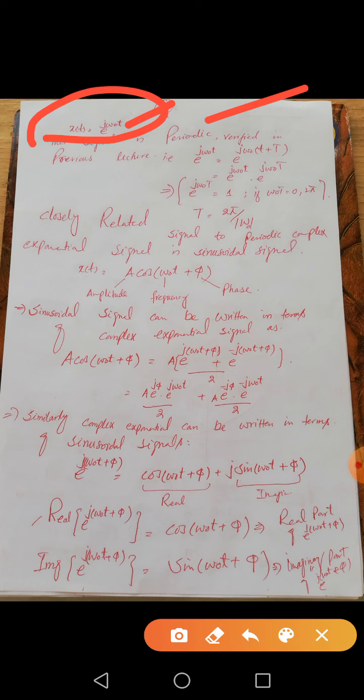When a is purely imaginary, that complex exponential signal must be periodic, and we have verified this in the previous lecture. See once again over here. A periodic signal repeats itself after some regular interval; if a shift of one time period is brought, the signal remains unchanged.